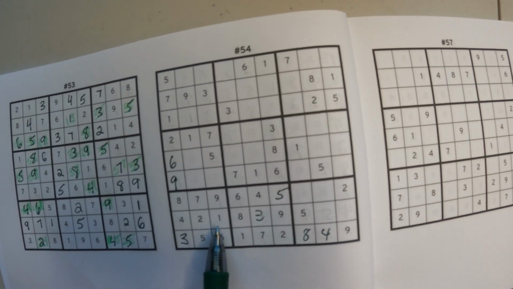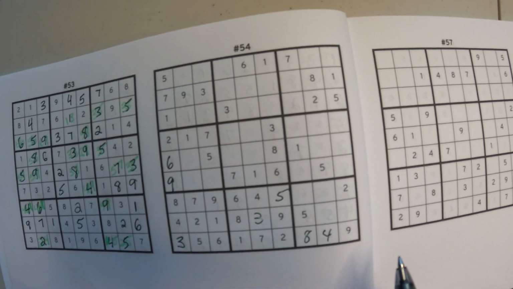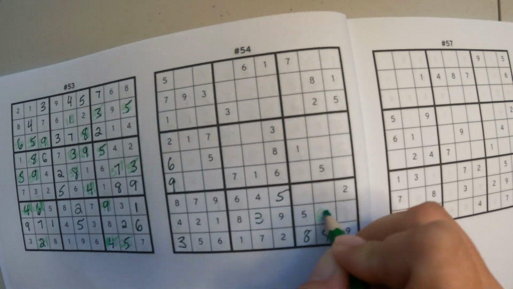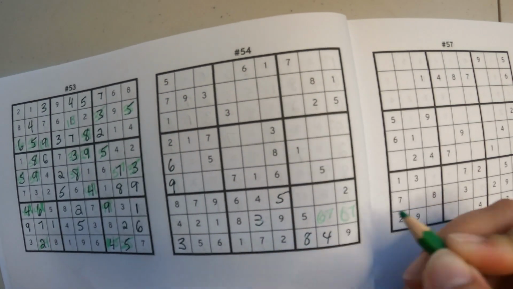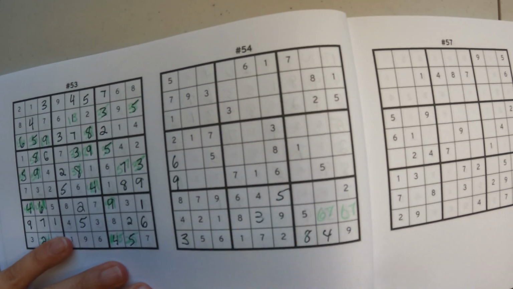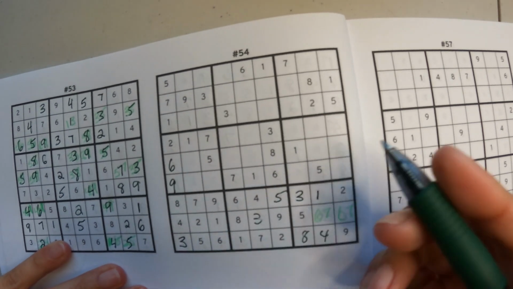For this row, we've got 1, 2, 3, 4, 5. We're missing 6 and 7. That looks like we don't have any help there. So 6, 7, 6, 7. For this row, looks like we're missing a 1 and a 3. We've got a 1 there. So 3 and 1.